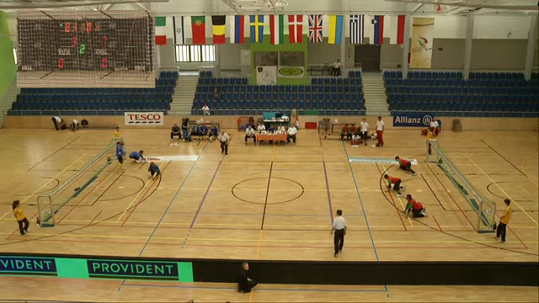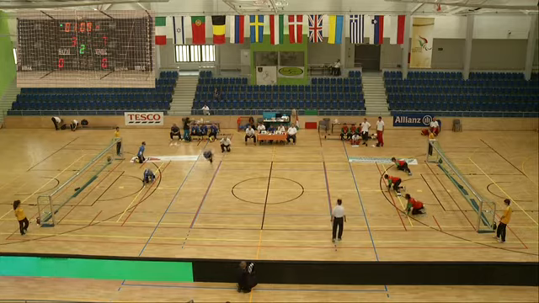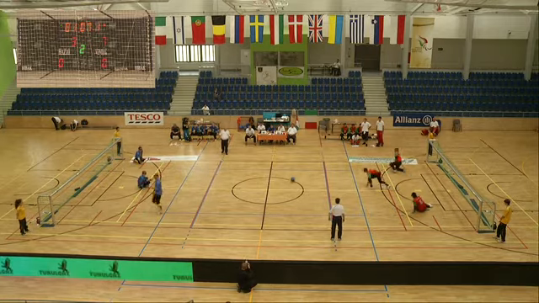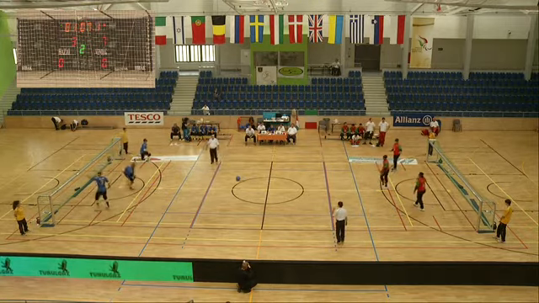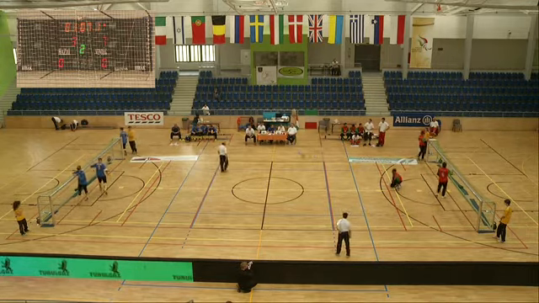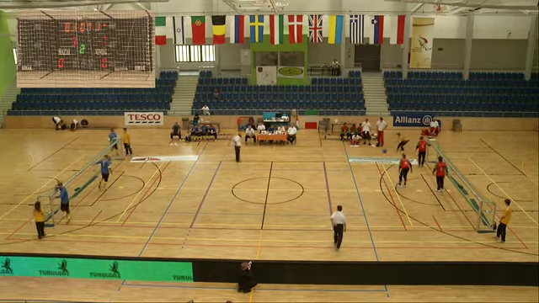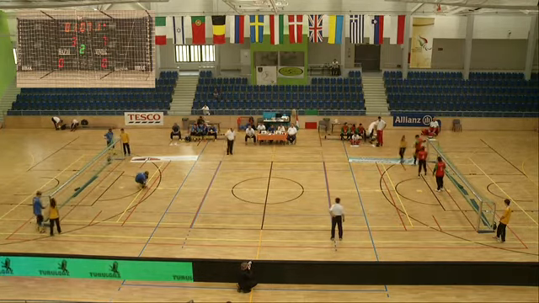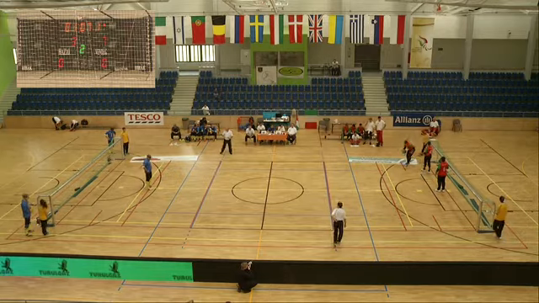Number 3 goes to the far side, takes a shot, diagonally across. So it's a high ball, number 3, Ukraine. So now he has to defend the whole 9 metres. So high ball, Ukraine.